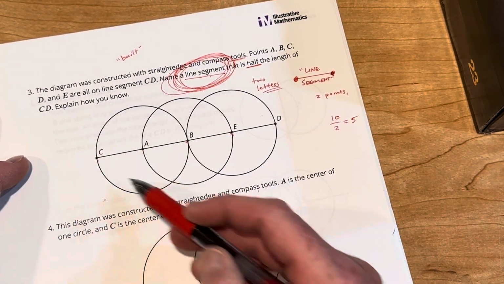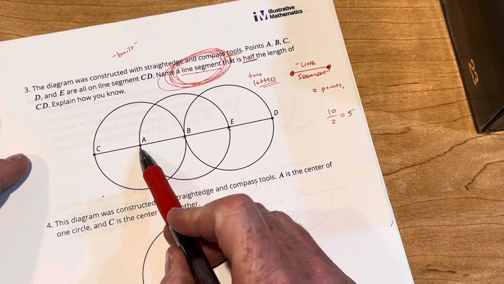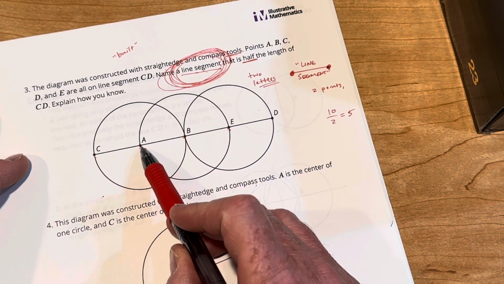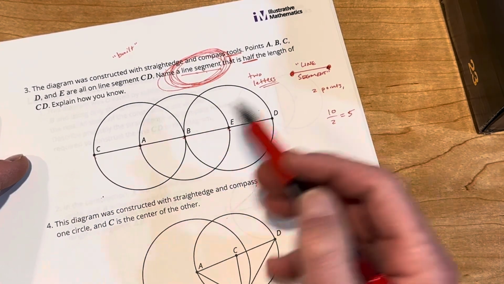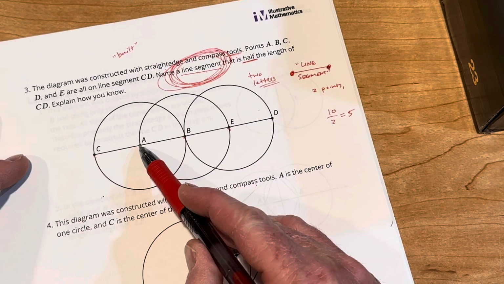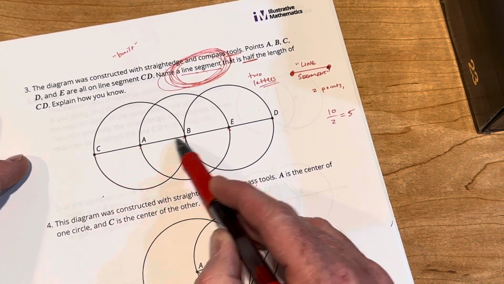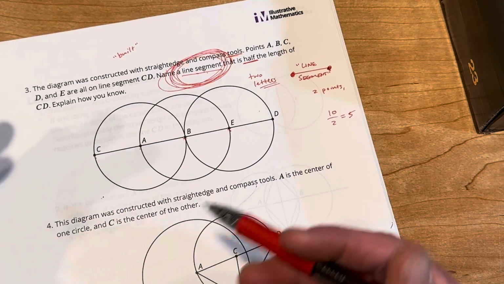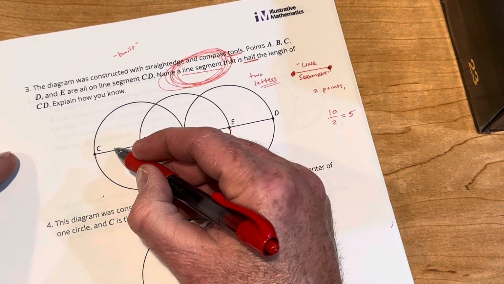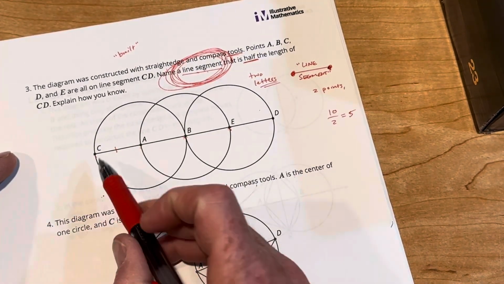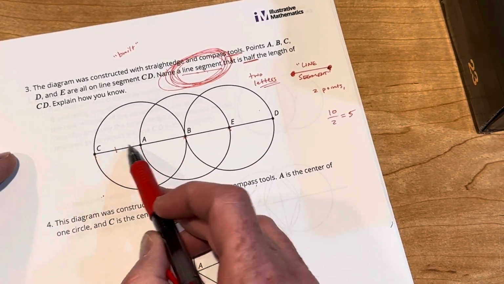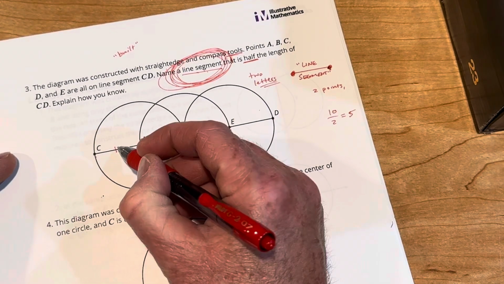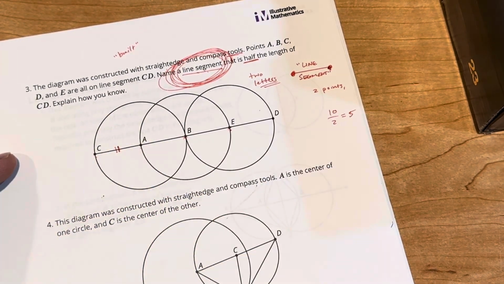Let's look at this circle. Center A, the radius of this one, AB. Wait a second, the middle circle, the radius is also AB. So that means that this AC or CA, let's use 2. I like using 2 for some odd reason.